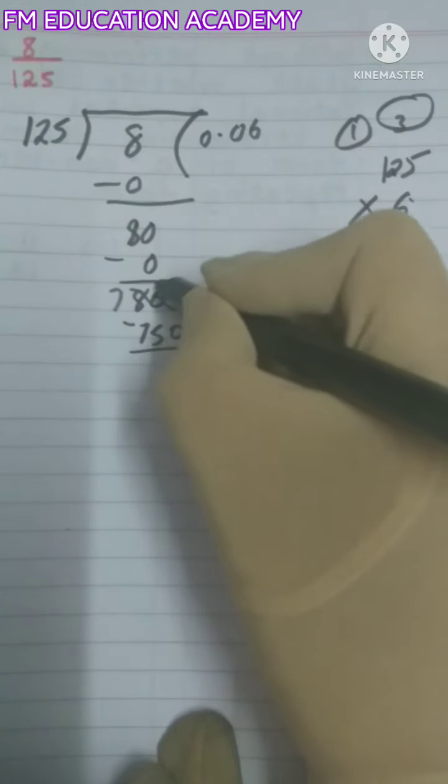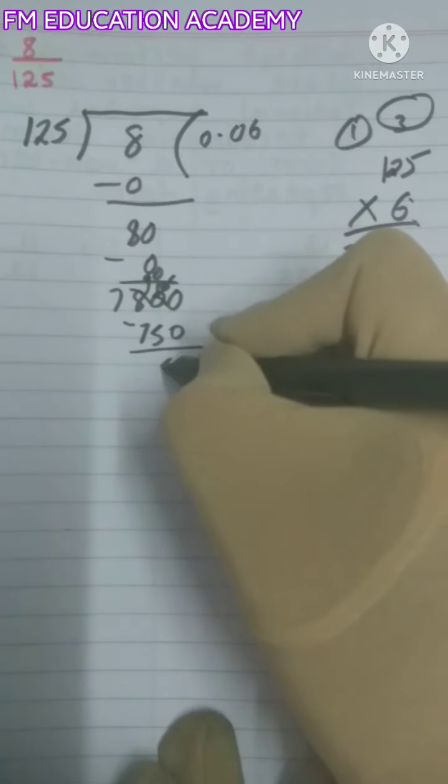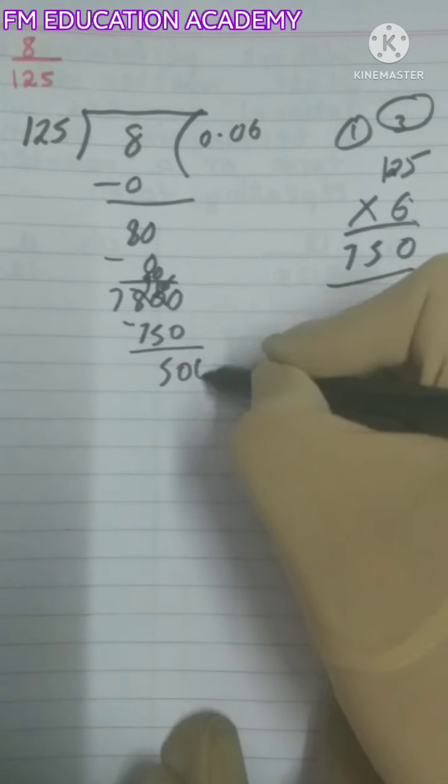This will become 7, this will become 10, this will become 9. No, this is 10 only. 0 as it is, 10 minus 5 is 5. Now again take a 0.